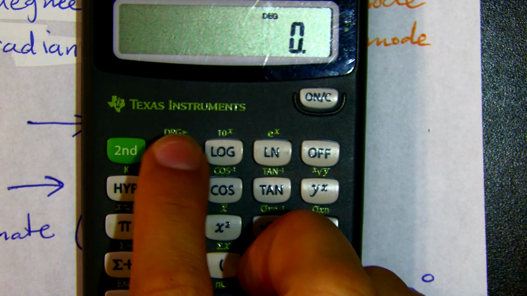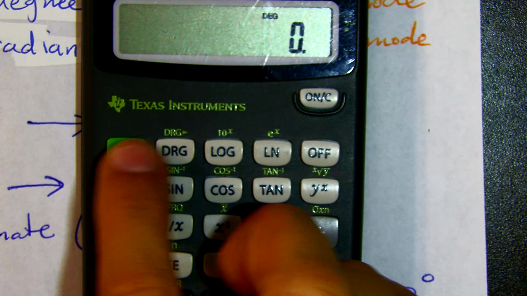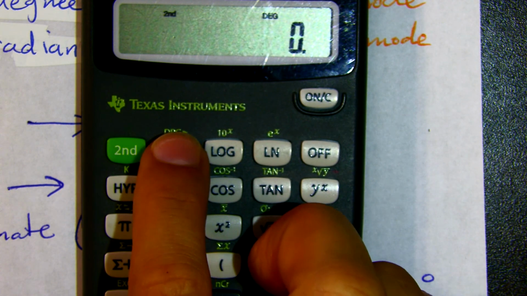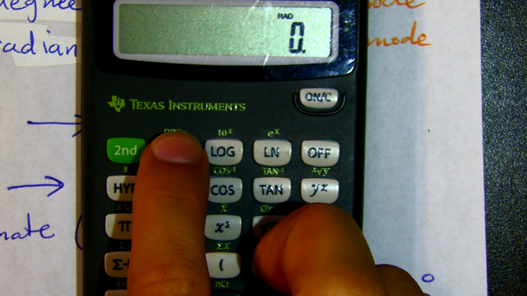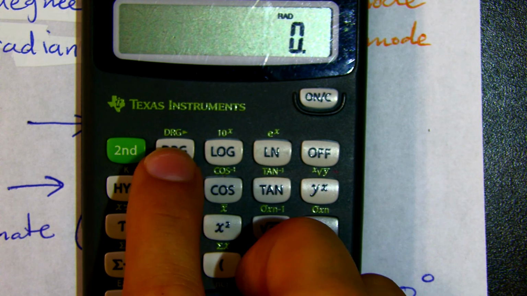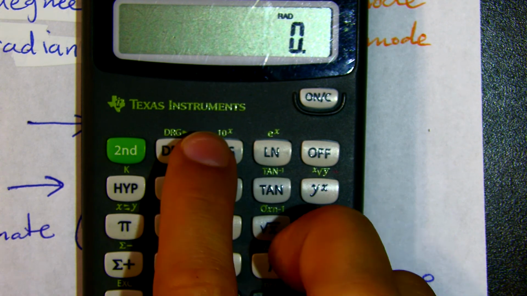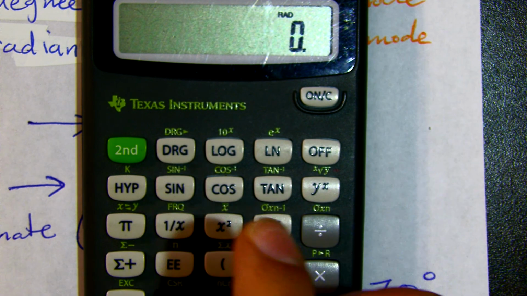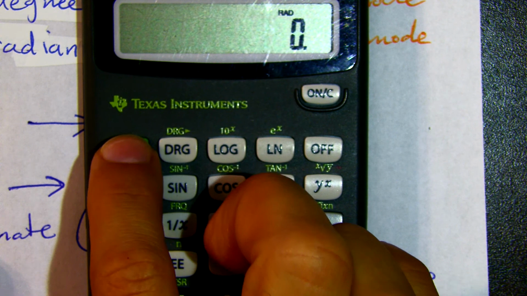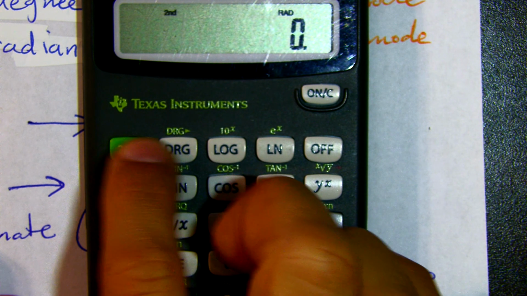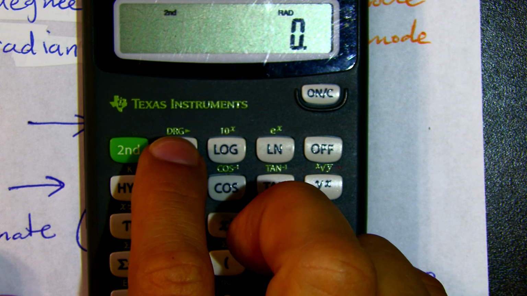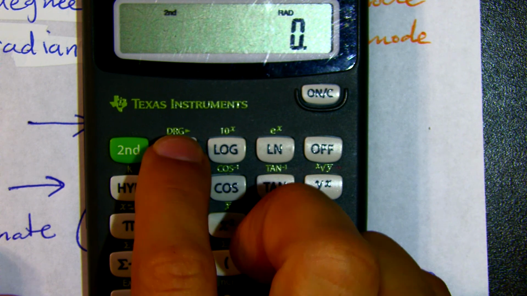Watch what I do when I do this. To get to the background, remember we push second. And then I'm going to push this button here, and look what happens. Radian mode. You see how it says rad? So we want to just get used to doing that. Switch between degree mode and radian mode a couple times, because if your angle is in degrees, you have to be in degree mode.